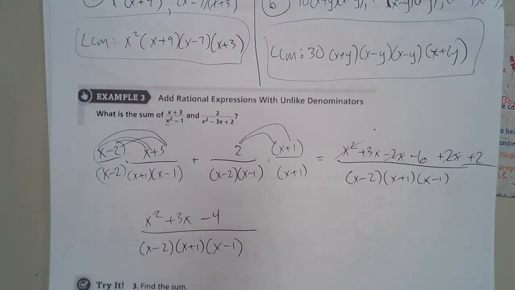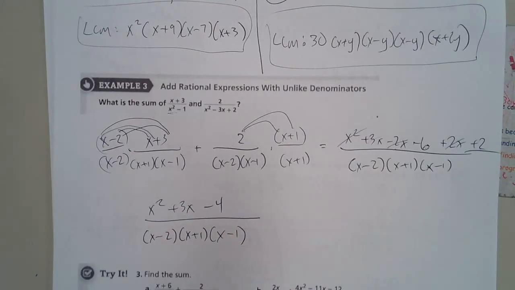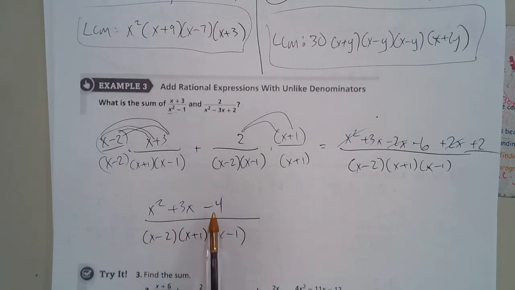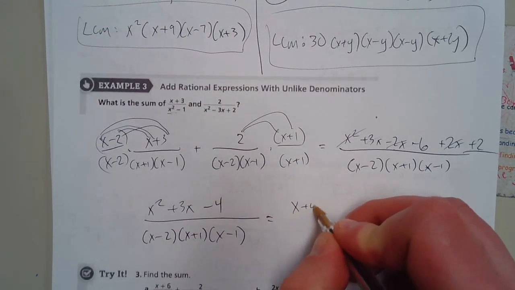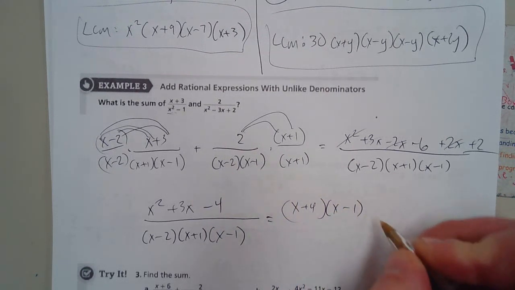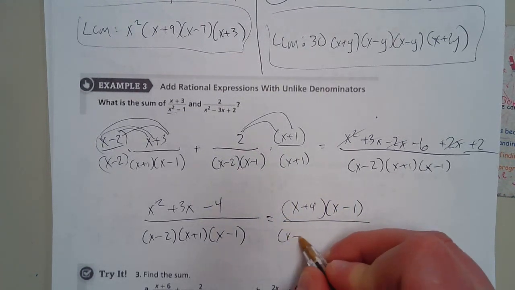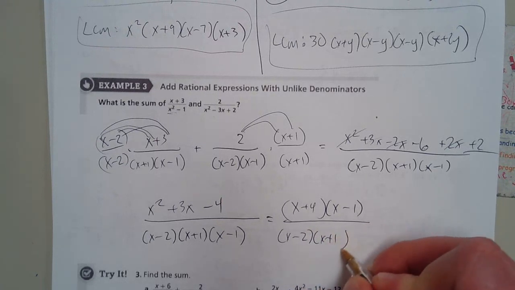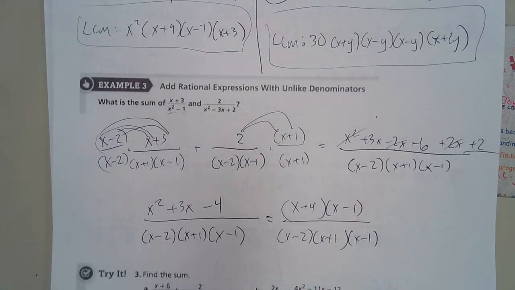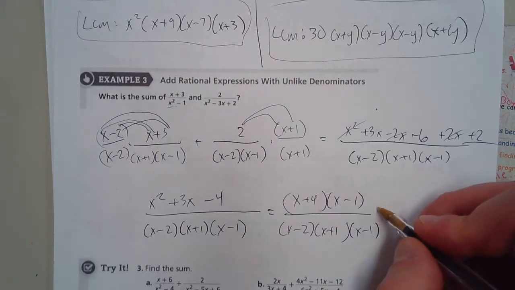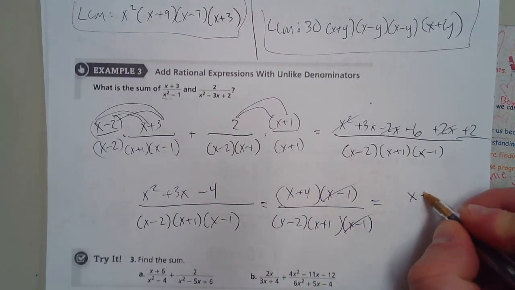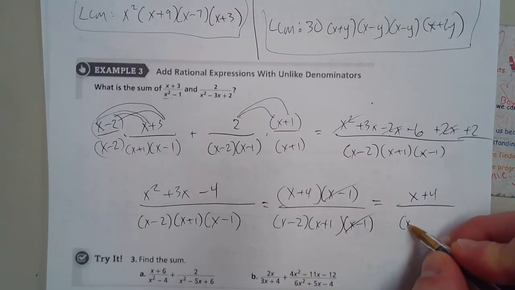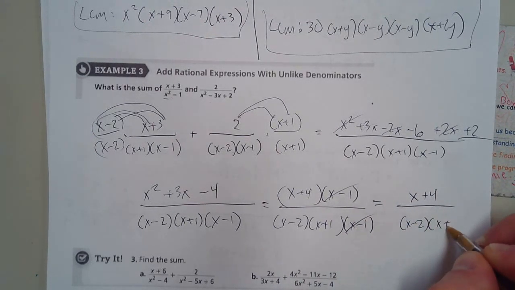My last step of this problem is I need to look at it and see, can I reduce this further? Can this be factored? And in this case, if we look at that, it looks like we would use positive 4, negative 1. So x plus 4, x minus 1, yep, over x minus 2, x plus 1, x minus 1. And you probably see where this is going now. Just like other problems we've seen, this can simplify even further, and we can eliminate those. So our final answer is x plus 4 over x minus 2, x plus 1.